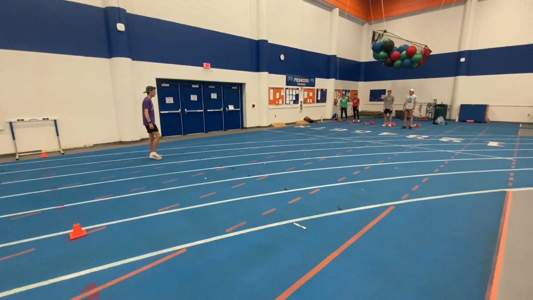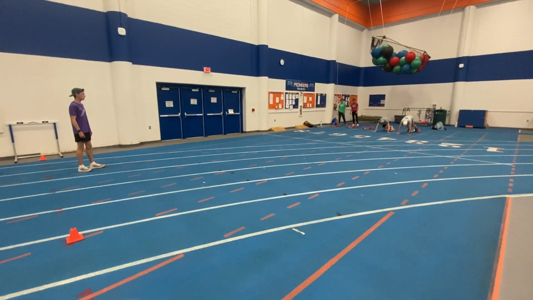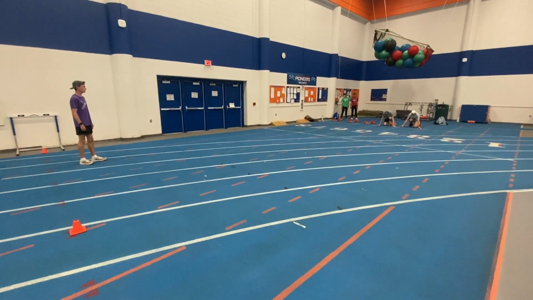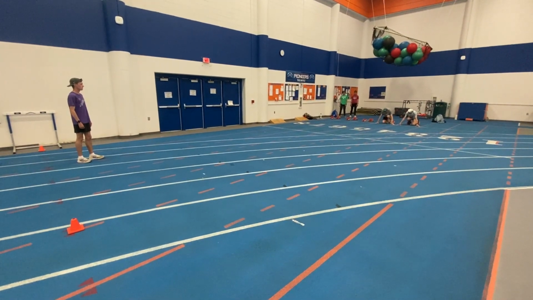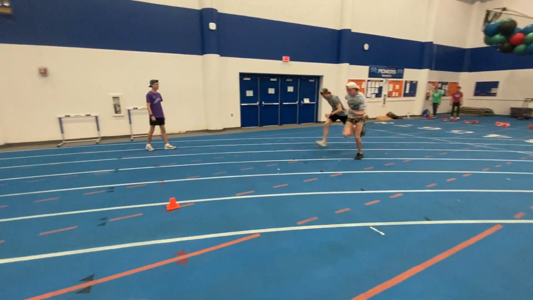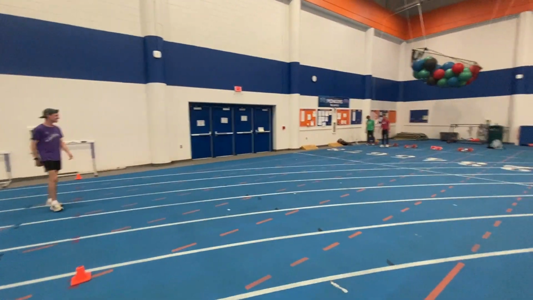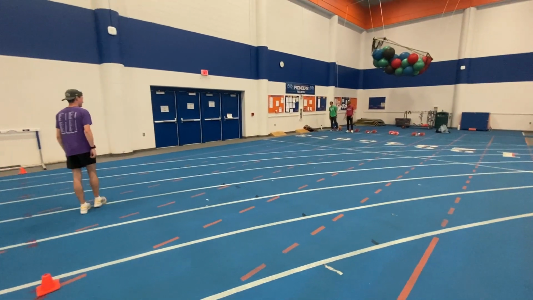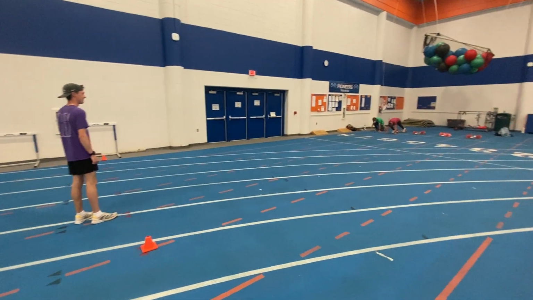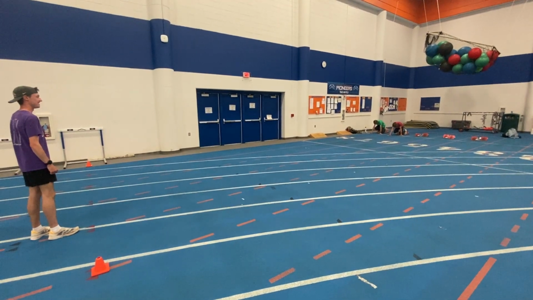So let's do it one more time. Runners to your marks. Get set. Let's go, Swiss. Nice job. All right, Dylan and Spencer. Runners to your mark. Get set.